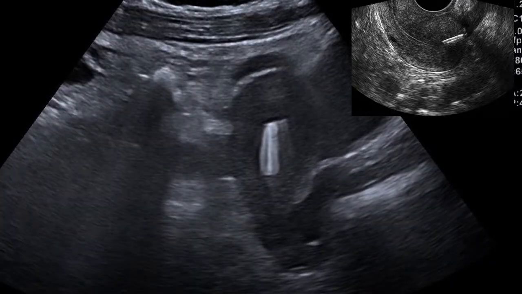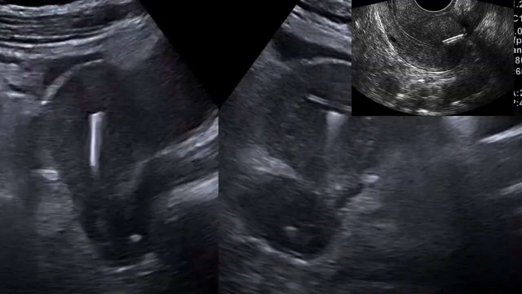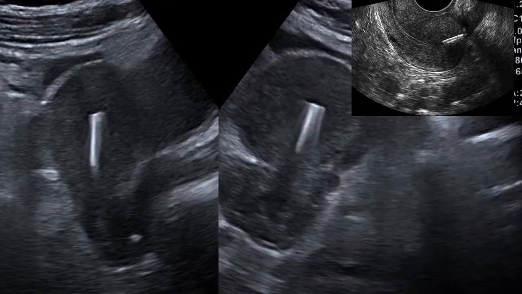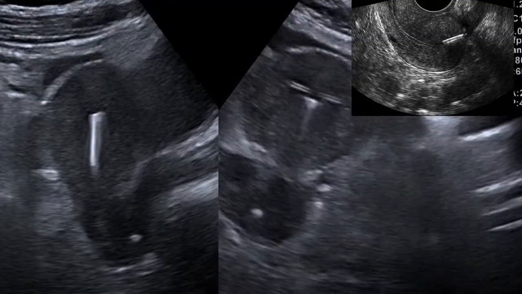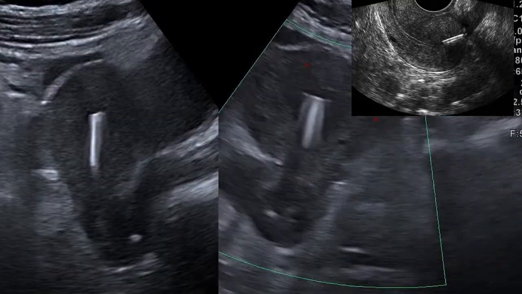So now when you're writing the report, you must indicate that there's no sonographic evidence of malpositioning, embedment, perforation, inflammation, or pelvic inflammatory disease. So those ones you should always write in your report.